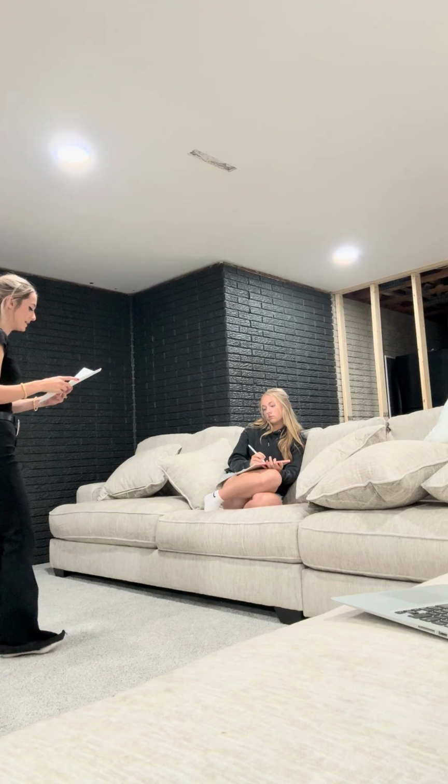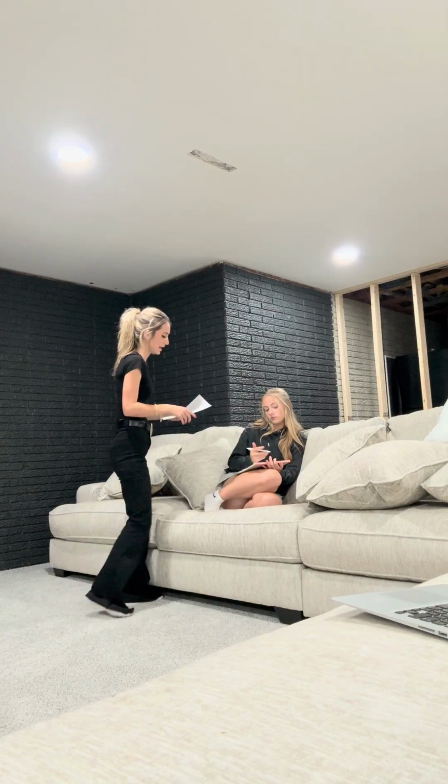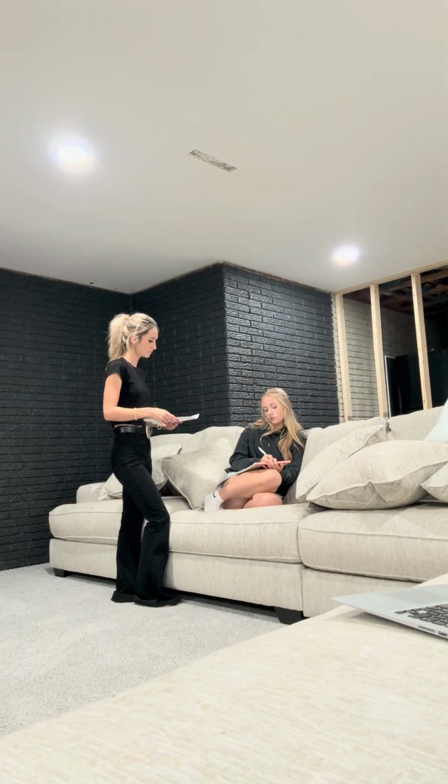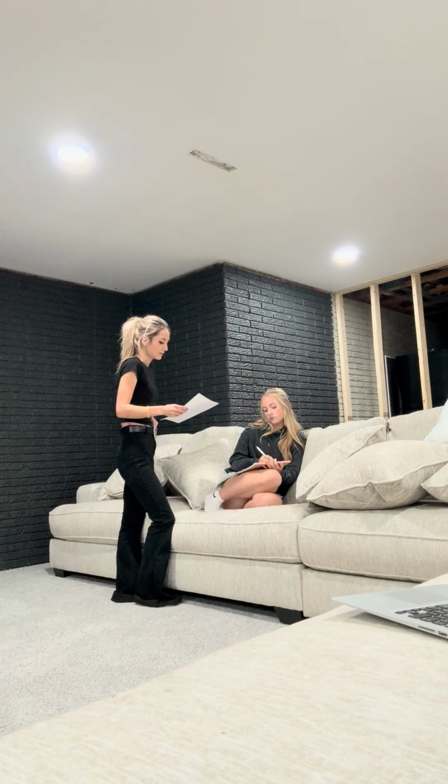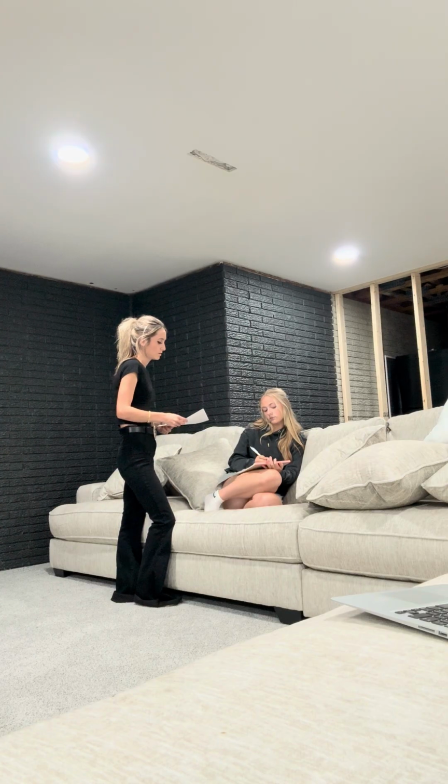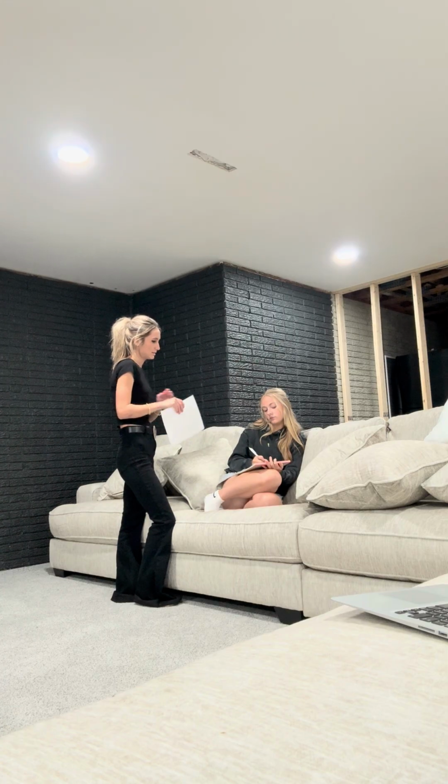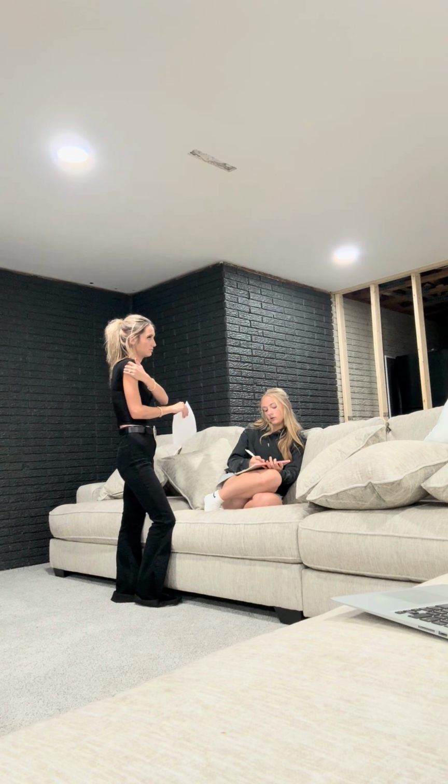So we're going to make a list of numbers on a piece of paper. One list is going to be rule A. So I'll have you write rule A. And we're going to start at 0 and add 3 each time. So we're going to do 0, 3, 6, 9, 12, 15, 18.